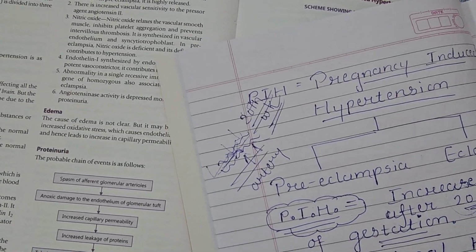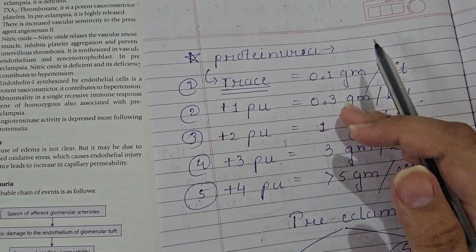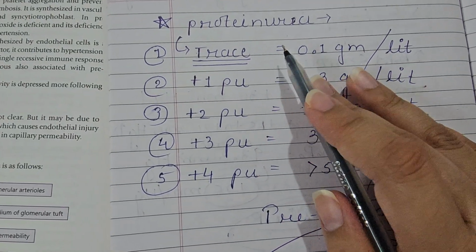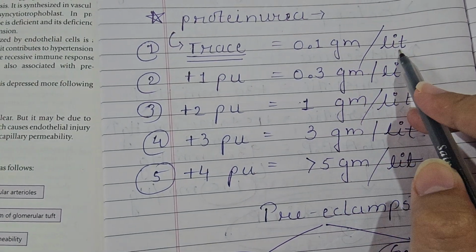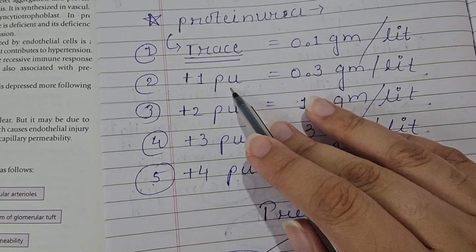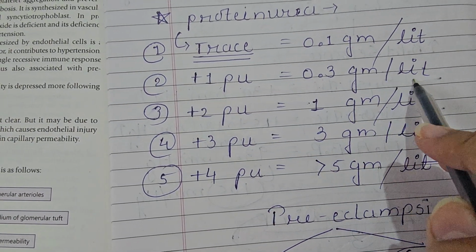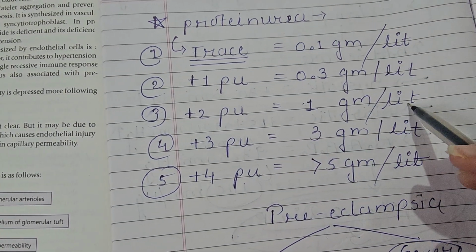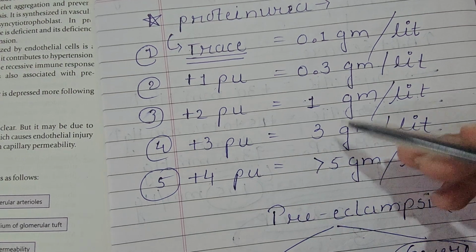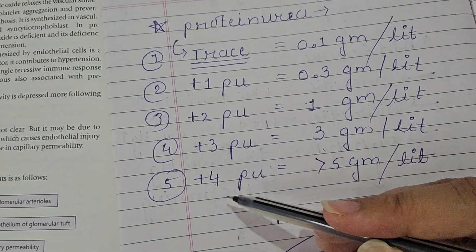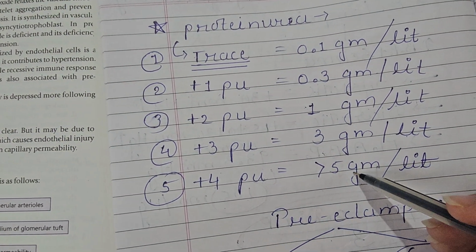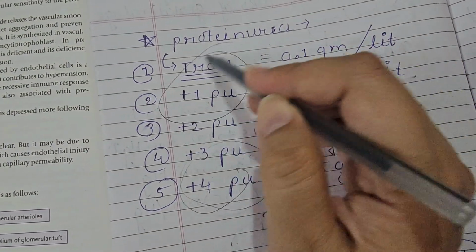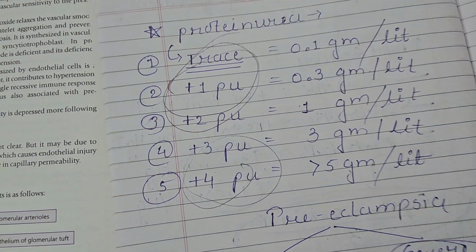Okay, the classification according to level of proteinuria: trace is 0.1 gram per liter, then plus 1 degree proteinuria is 0.3 gram per liter, plus 2 degree proteinuria is 1 gram per liter protein, plus 3 degree proteinuria is 3 gram per liter, plus 4 degree proteinuria is more than 5 gram per liter. These are severe, and the lower ones are minor preeclampsia.